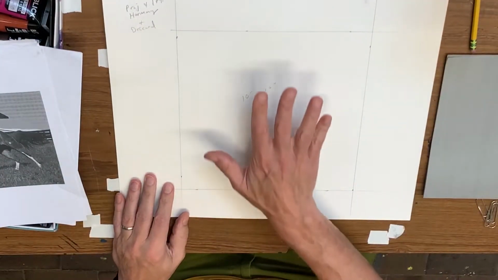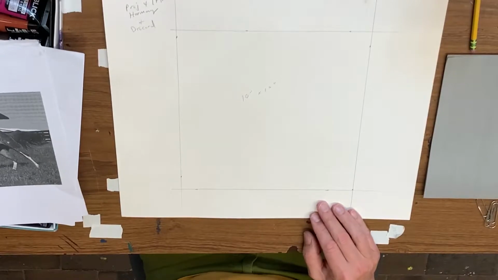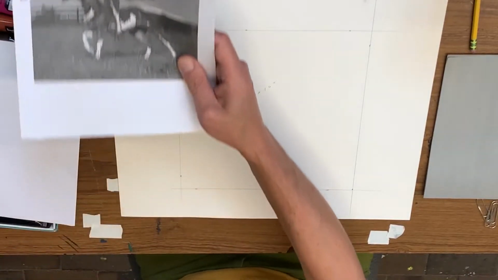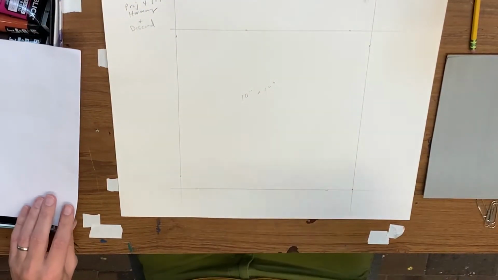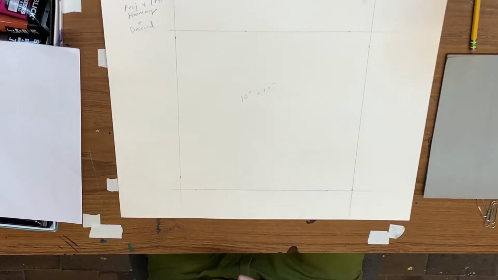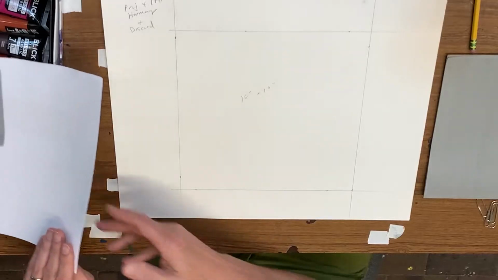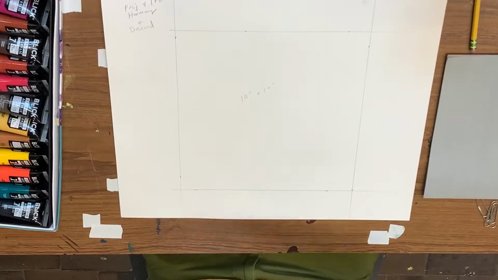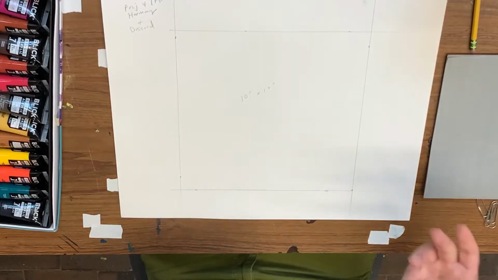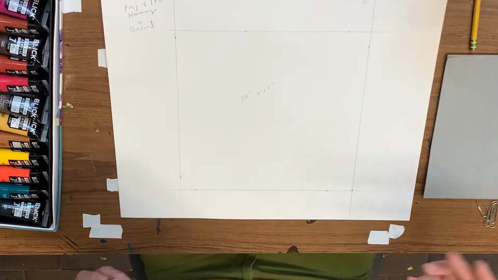Ten by 10s for each of them for harmony and discord. What I want to show you here are a couple of things that I like when people think about designing. This is 3 or 4 objects that are very similar, right? You don't have to be able to draw these things. You could trace things or refer to things online. 3 or 4 objects that are similar.